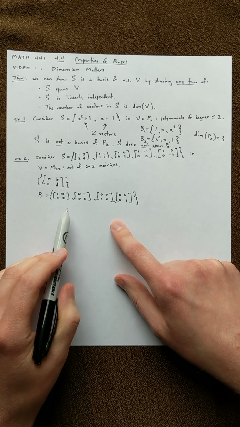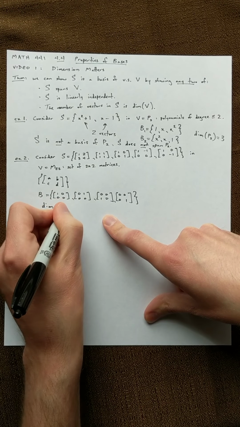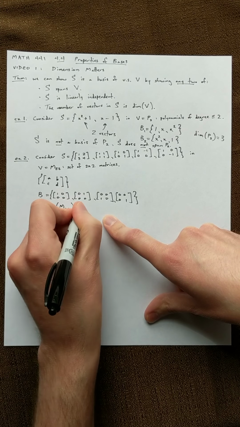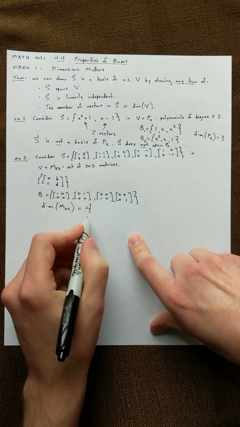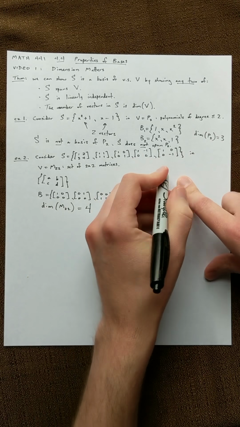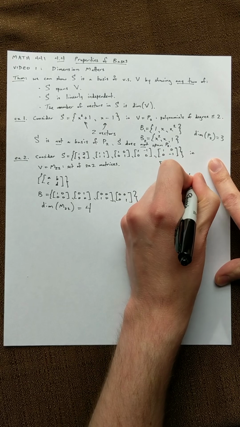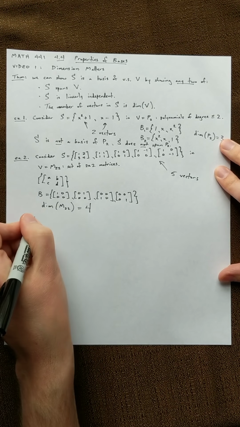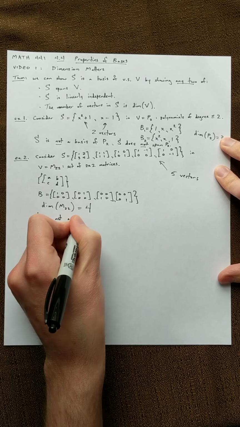And so the dimension of M22, which is the number of vectors in a basis, well, here's a basis that has 4 vectors in it. So the dimension of M22 is 4. S has 5 vectors. And so right away I can say S is not a basis.